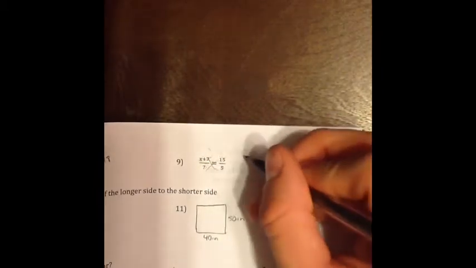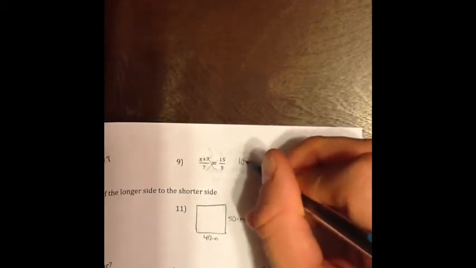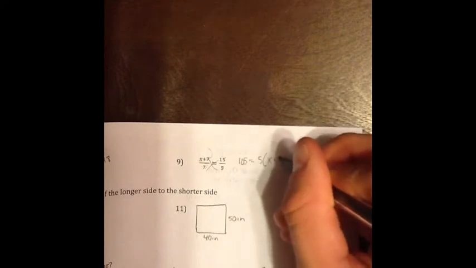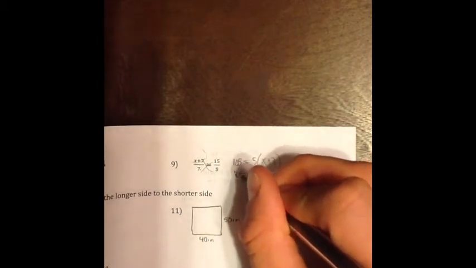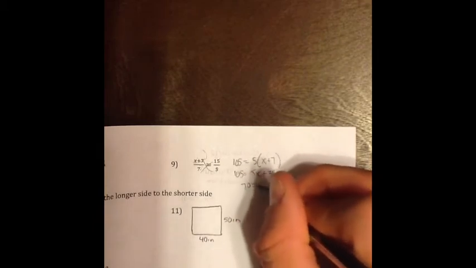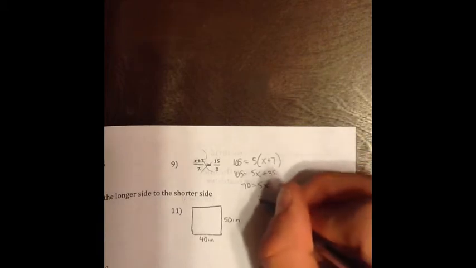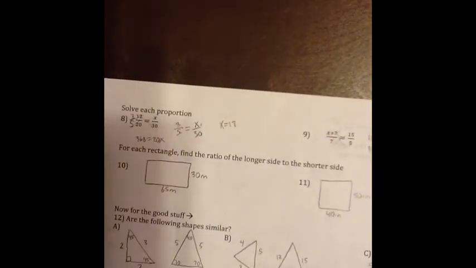Or if we cross multiply, 7 times 5 is 105. And then we got 5 times x plus 7. And we can just distribute that and set up an equation. And then solve. Subtract that from each side, so on and so forth. And we get that x has got to be 14. Okay? But we could have done it in our head from the beginning. Either way, it doesn't matter.